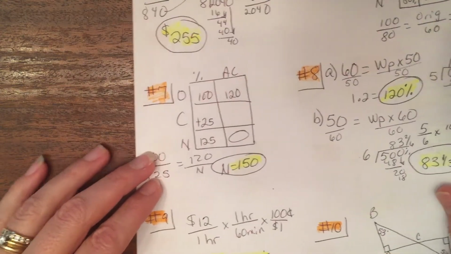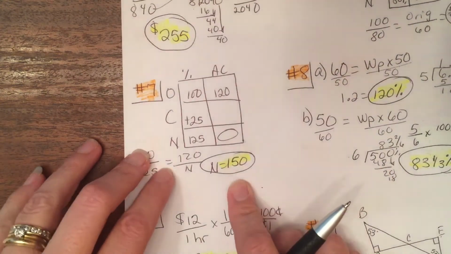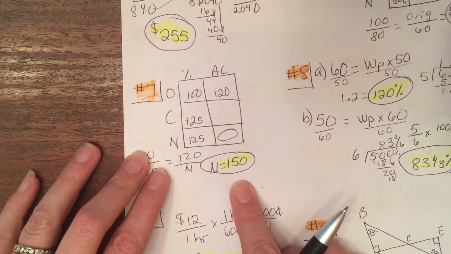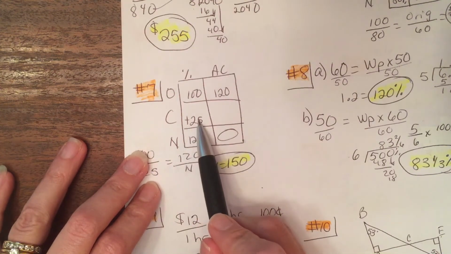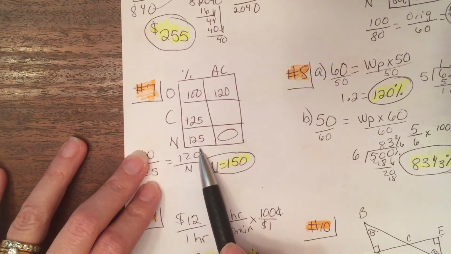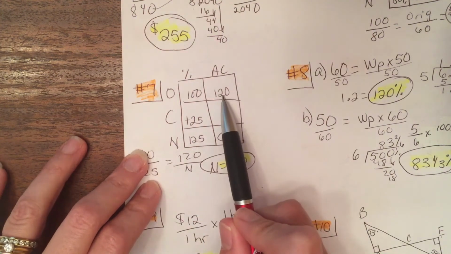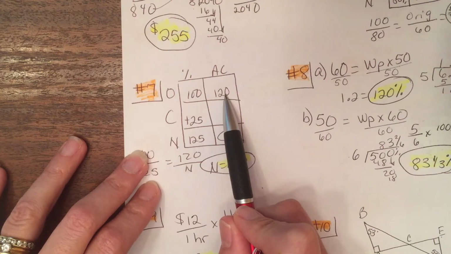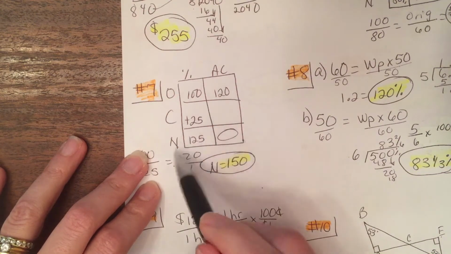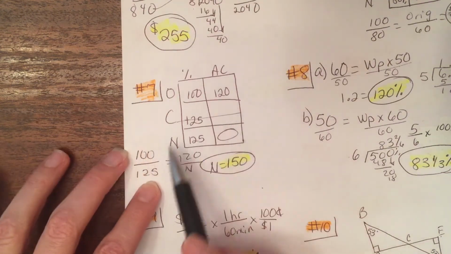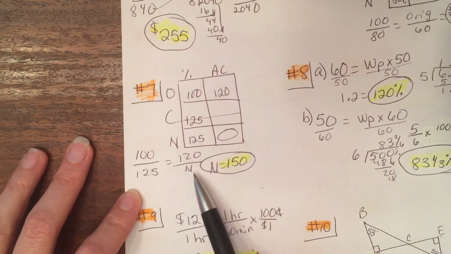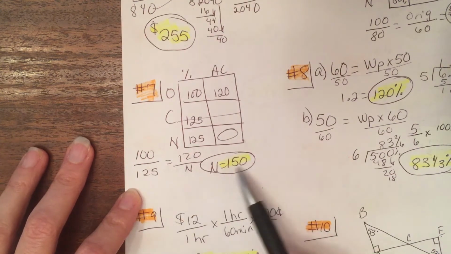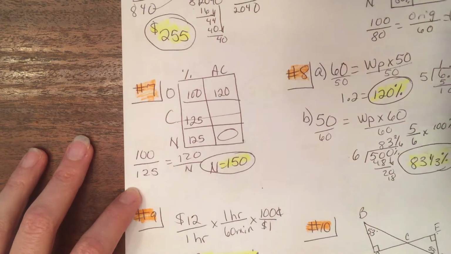Number 7, another original change new. The average number of customers increased 25% during the sale. Increase of 25%, so I was able to fill out my percent category. It said 120 people were coming in before the sale, so how many are coming in after the sale? So I got rid of this. My proportion is 100 over 125 equals 120 over n. I did my cross multiplying. My new number of customers is 150 customers.